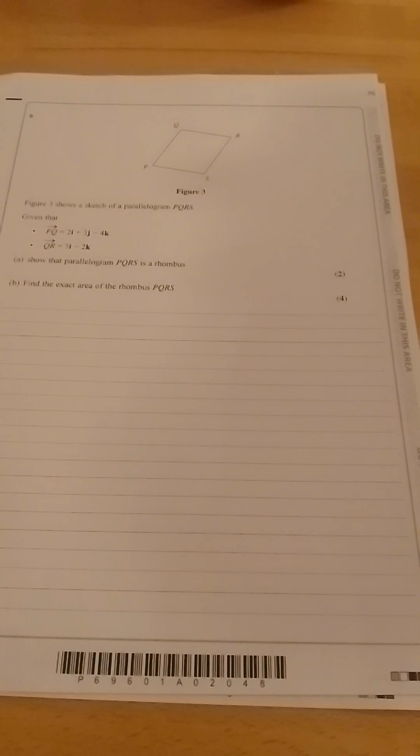Question 9, we have this shape here, PQRS. It looks sort of like a rhombus. It might not be a rhombus. It says figure 3 shows a sketch of a parallelogram PQRS, given that PQ is equal to 2i plus 3j minus 4k and QR equals 5i minus 2k. Show that the parallelogram PQRS is a rhombus.